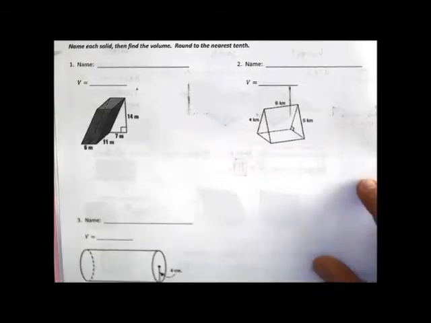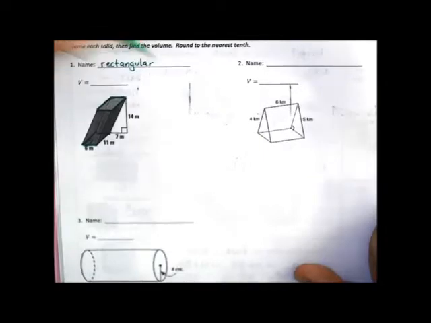All right. If we look at number 1, it says that we want to name each solid, then find the volume, round to the nearest tenth. Well, if I want to name each solid, I'm going to need to find a base, right? I need to find a base because that allows me to name the prism. I know this is a prism because I can tell that these are my two bases. They are parallel and they are congruent. So those are rectangles, meaning this is a rectangular prism.